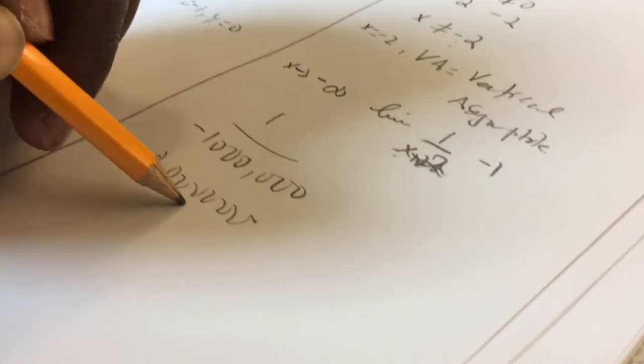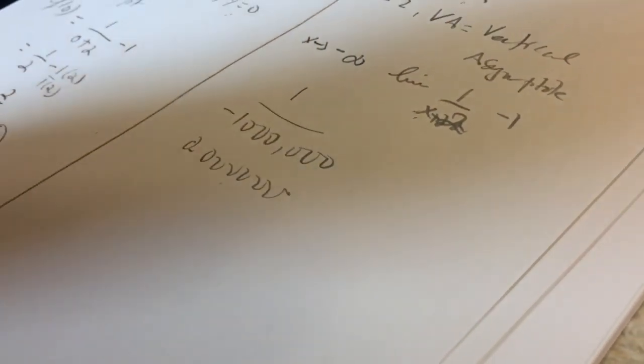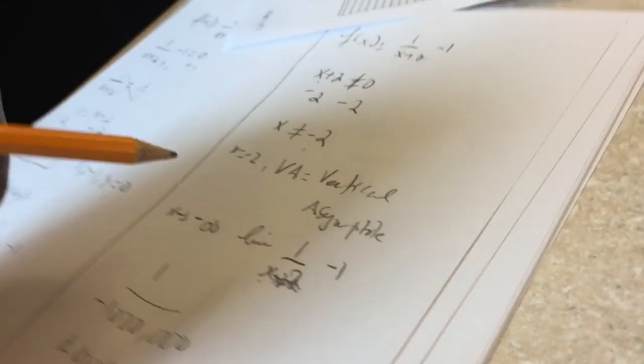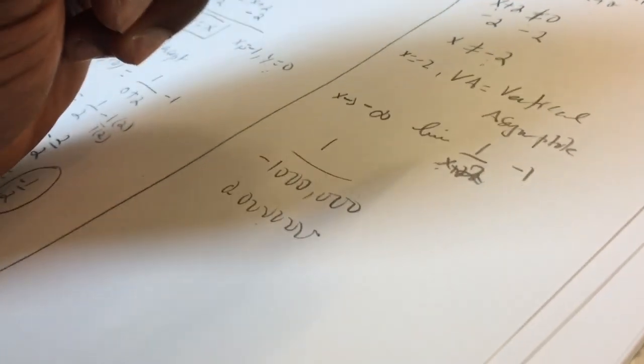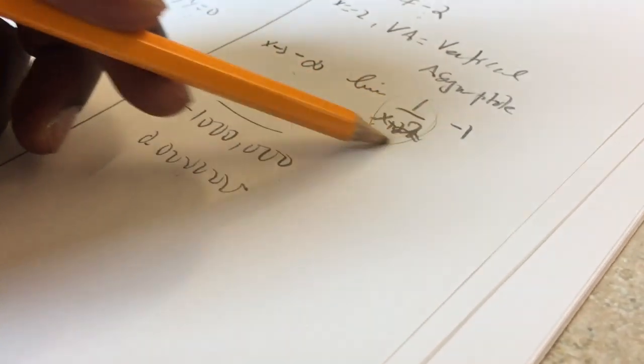Okay, what's 1 over a million? 0 point 0, 0, 0, 0, 0, 0, 1. How close is that to 0? Take one biscuit and try to divide it into 1 million people. You can't. What are you going to get? Nothing, basically. So as x approaches negative infinity, this is going to get closer to 0.